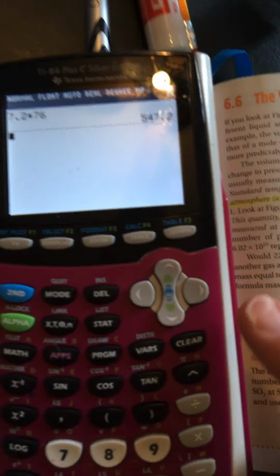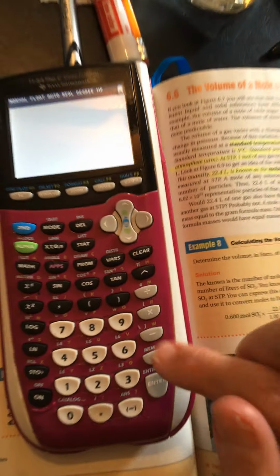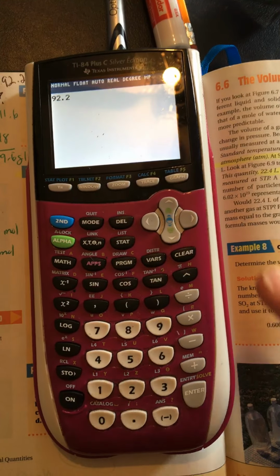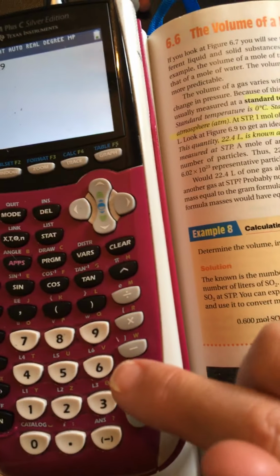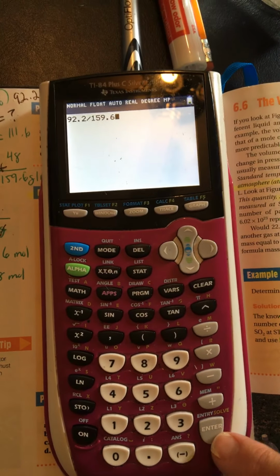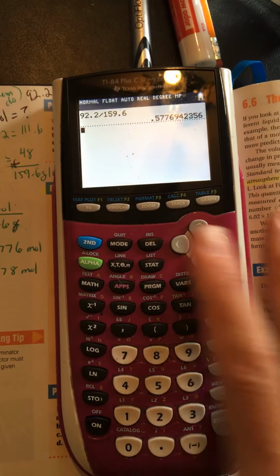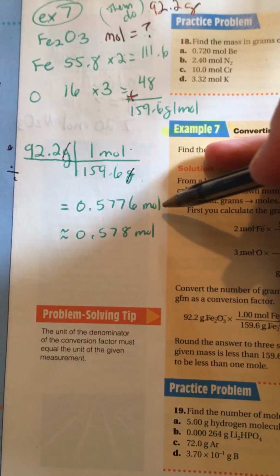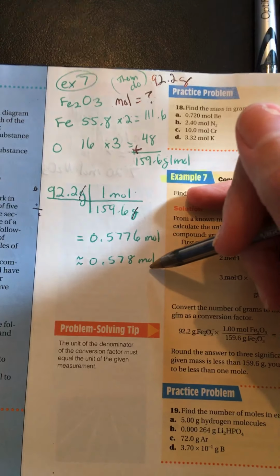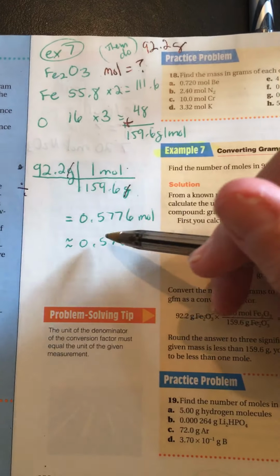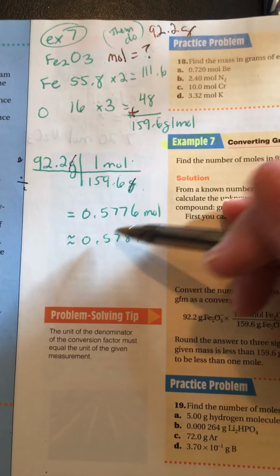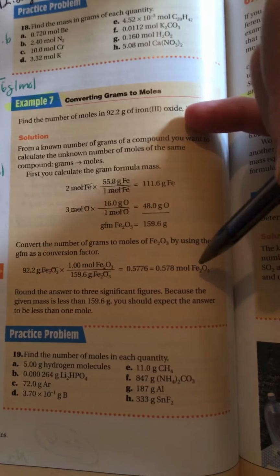So let's do it on our calculator. And we can skip the 1. Okay? I'm going to clear out what's in there. And I'm going to put in 92.2 divided by, because it's on bottom, 159.6. Enter. And it's 0.5776 moles. And they rounded it off. The book rounded it off to approximately equal to 0.578 moles. Ta-da! We got it right. Yay, go us.